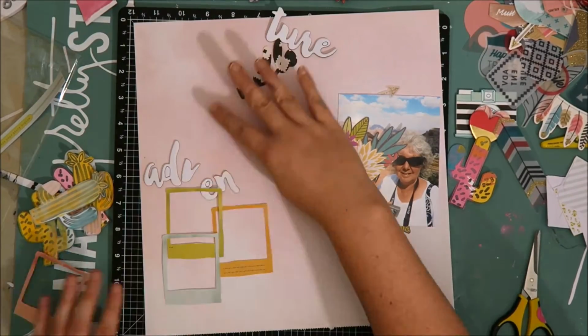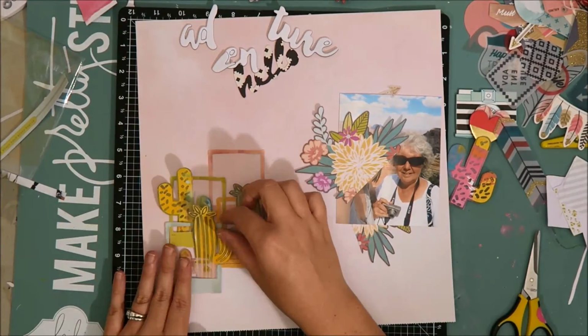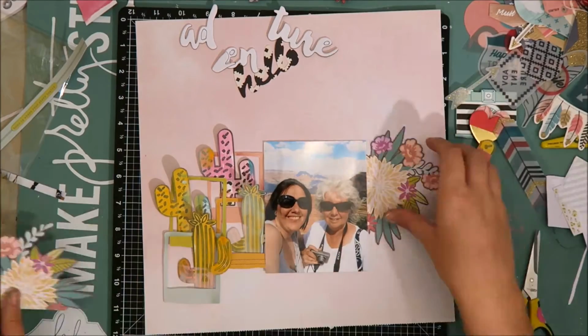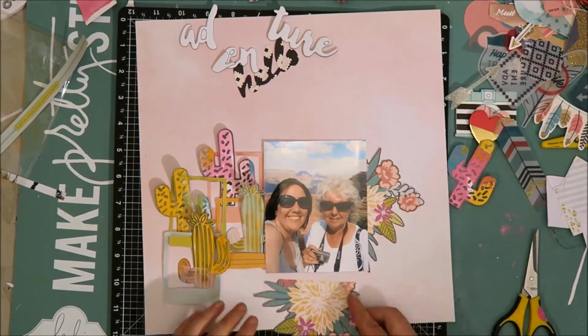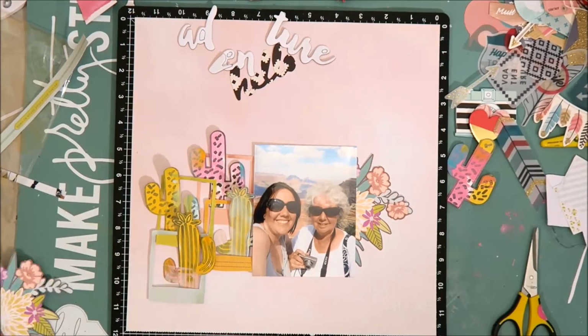Okay, so now that the frames are cut out, I'm going to start playing around with positioning again. I'm still not sure what exactly I want to do. I just know that I want to place those cacti inside the center of those frames, just kind of have them peeking out. I know that I want to use those florals, but I really have no idea where I want to place those either.